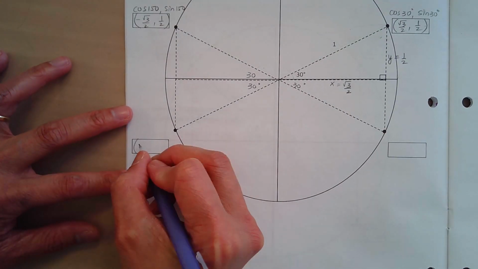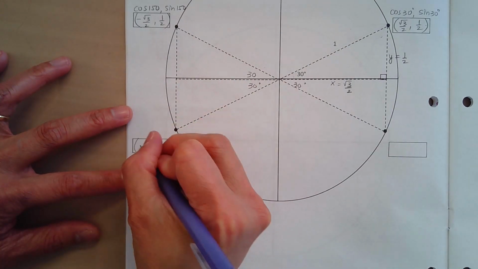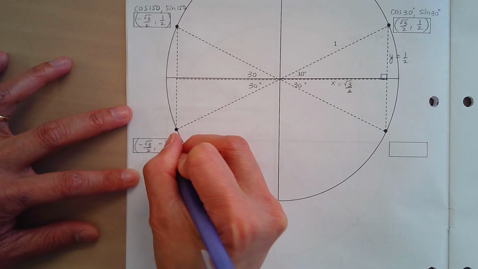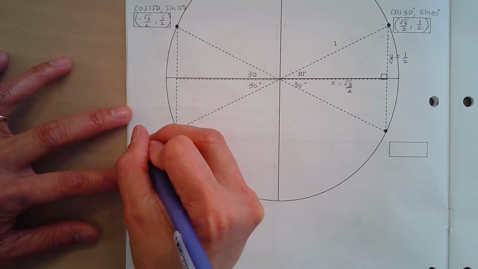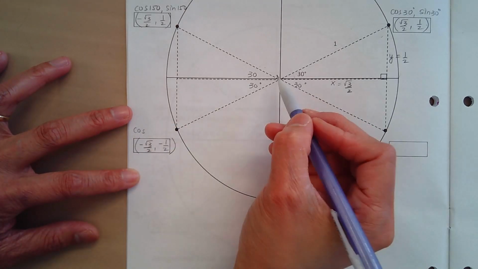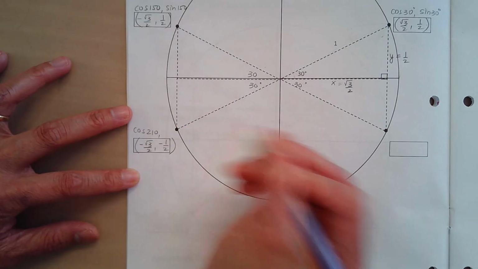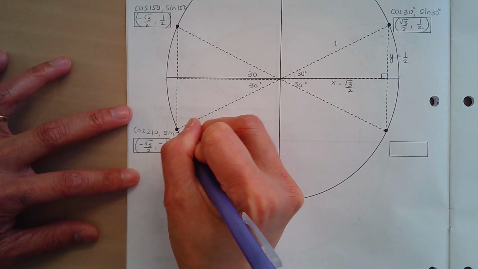This one, it's going to be negative root 3 over 2, negative 1/2. That makes it cos of 180 plus 30, 210. And then sine of 210.